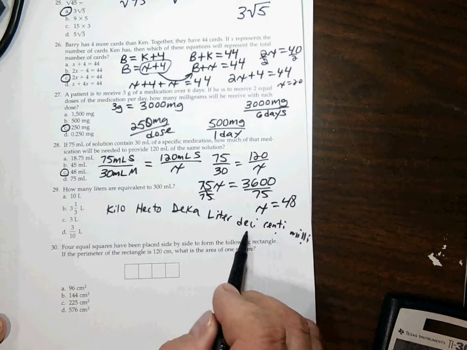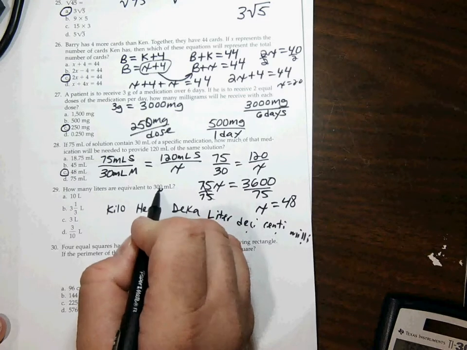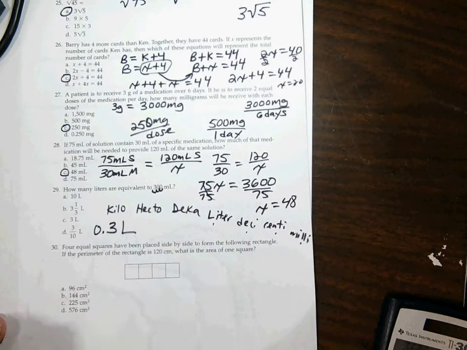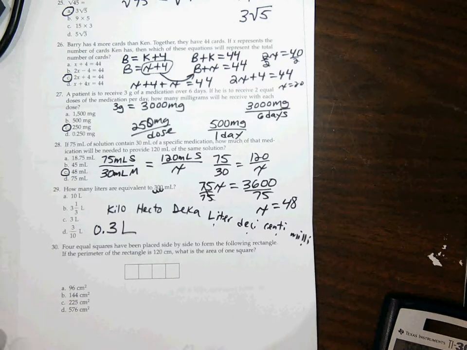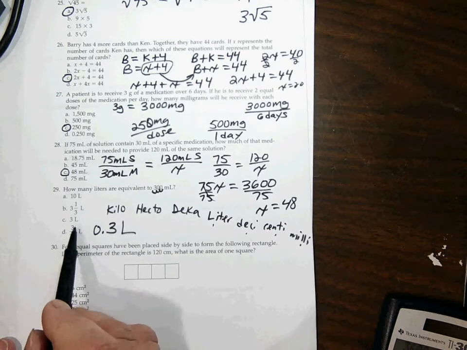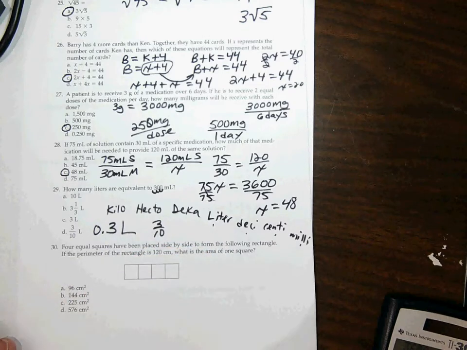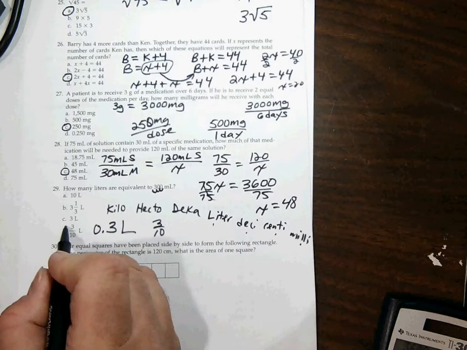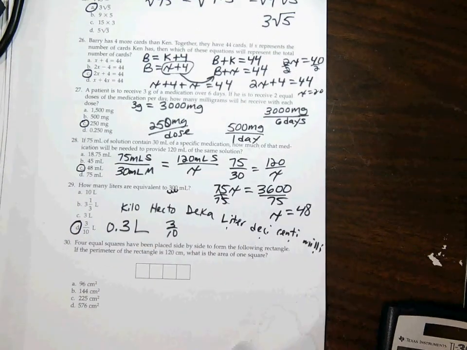So 1, 2, 3 places to the left. Take that decimal after the 300 and go 3 places to the left, so it's going to be 0.3 liters. Ooh, that's not one of my choices though, is it? Uh-oh, I'm screwed. No, I'm not. 3 over 10, right? Fraction 3 over 10 is the same thing as 0.3 liters. So a little trickery there with the fractions. Pick up on it. Okay, don't give up if you're sure you're right. The answer's probably hidden there somewhere.